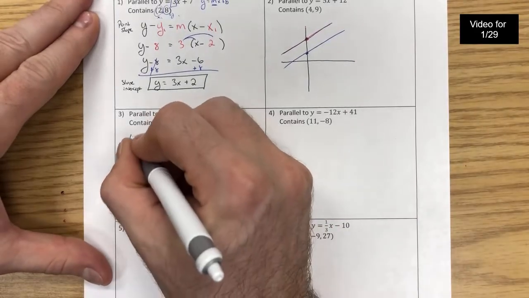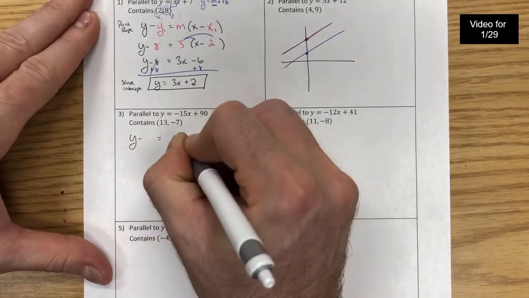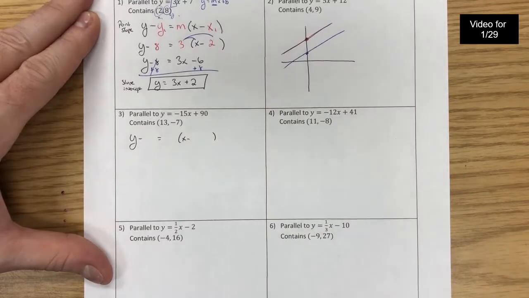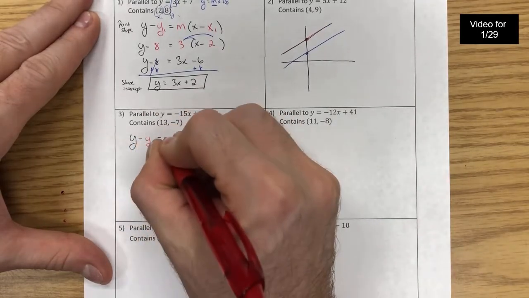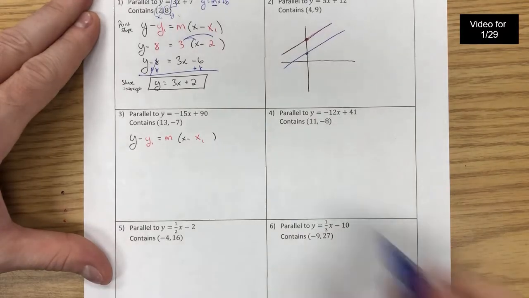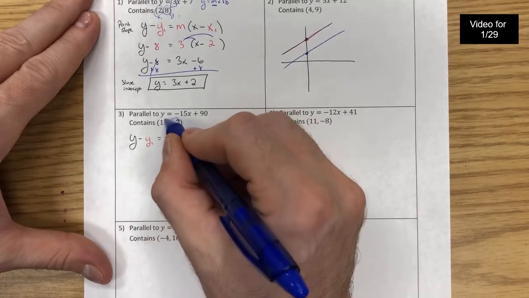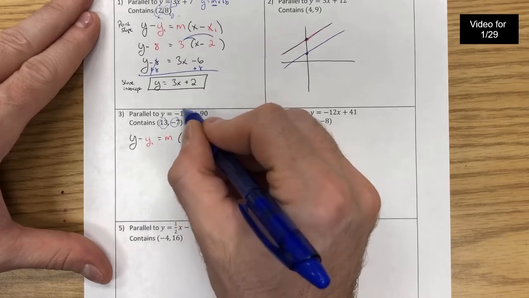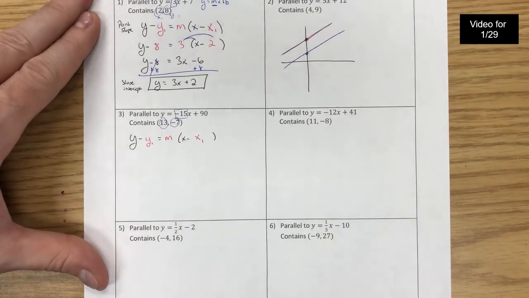Let's take our equation of y minus y1 equals m times x minus x1. And we're going to take all the information we see right here, our y1, our x1, and in this case, our slope is negative.